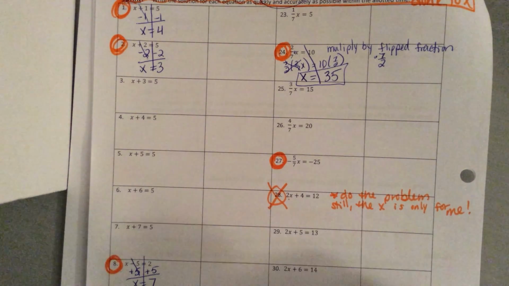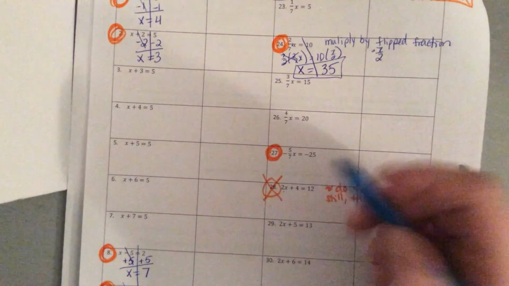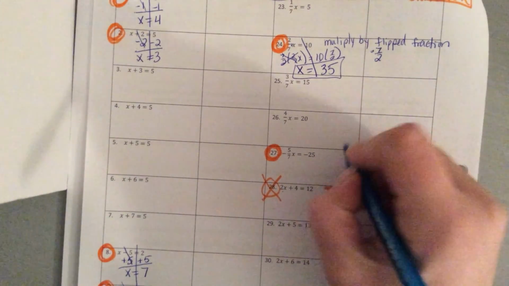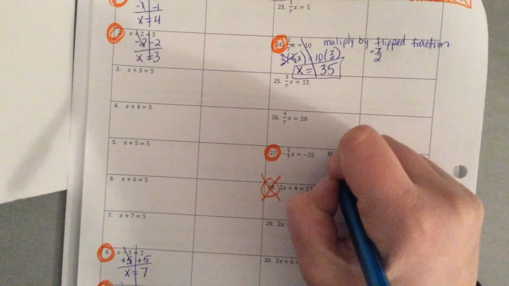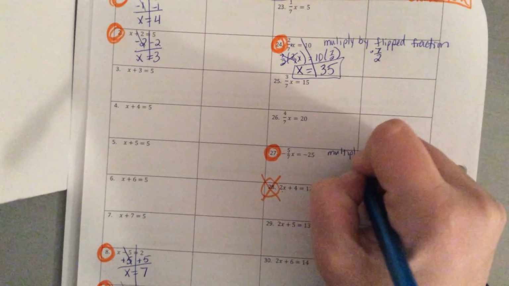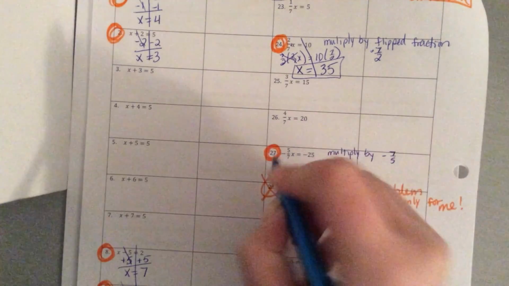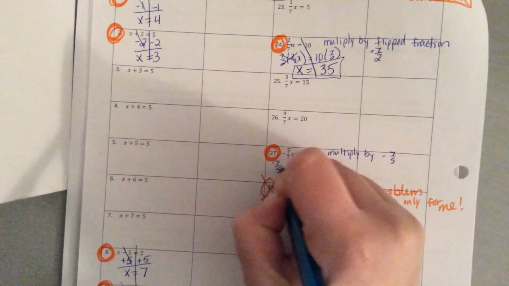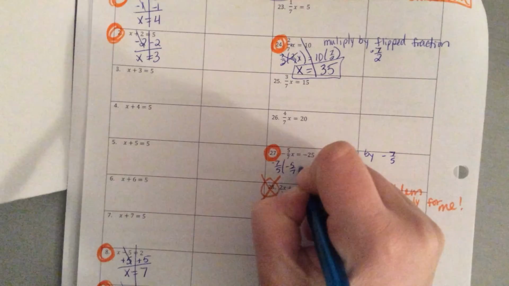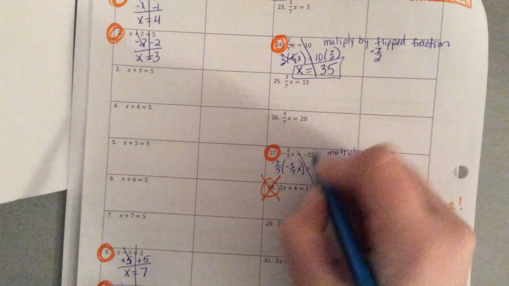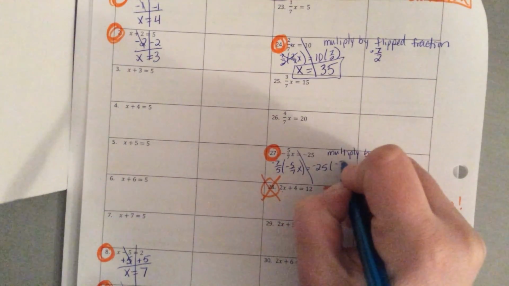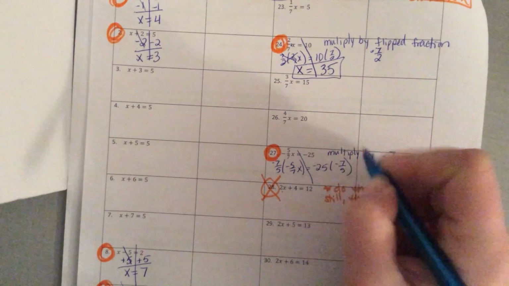Okay? So 27 is going to be the same idea. So flipped fraction. We have negative 5/7, so you're going to multiply by negative 7/5. Okay? So negative 7/5 times this. And negative 7/5 times that.